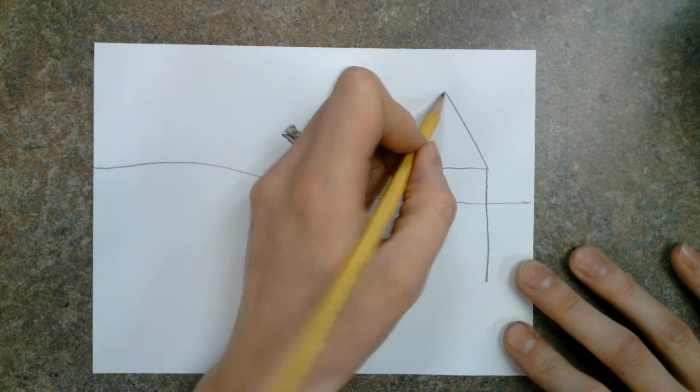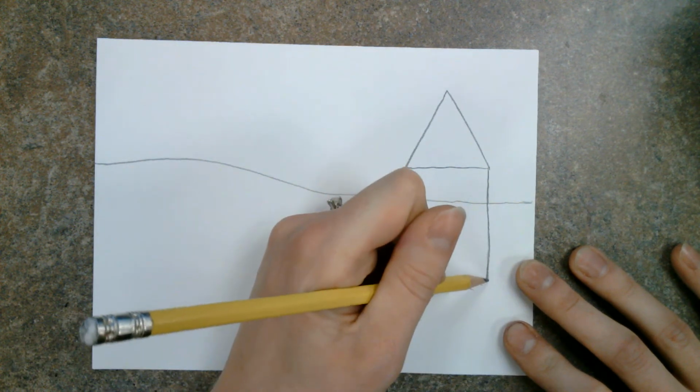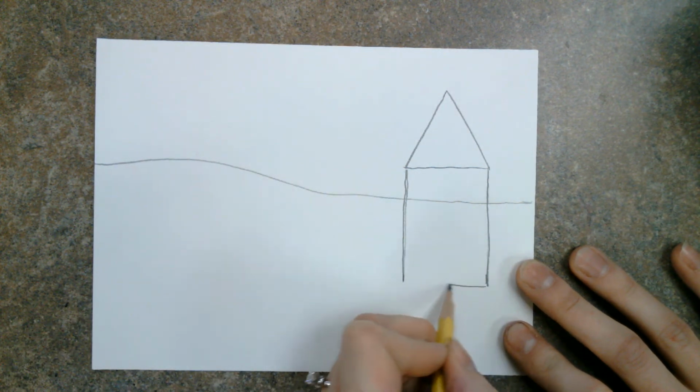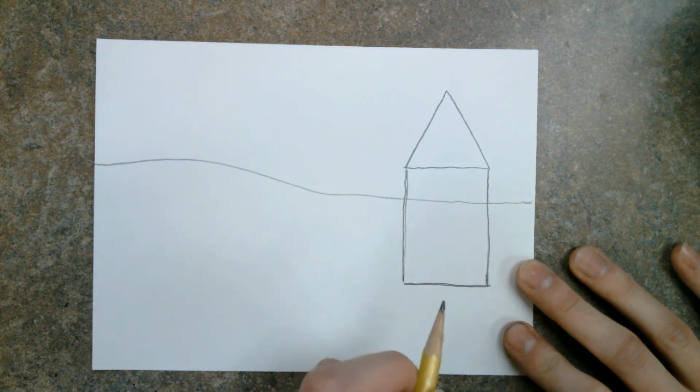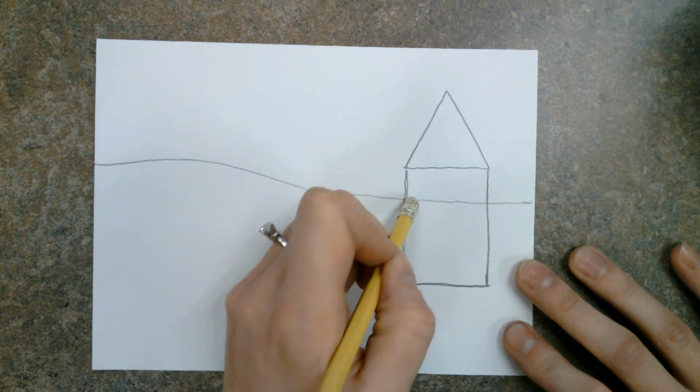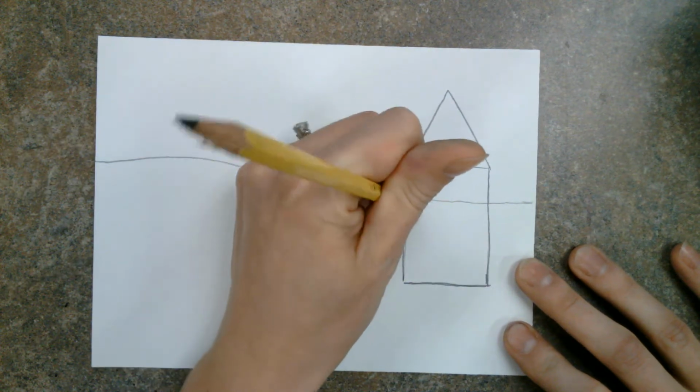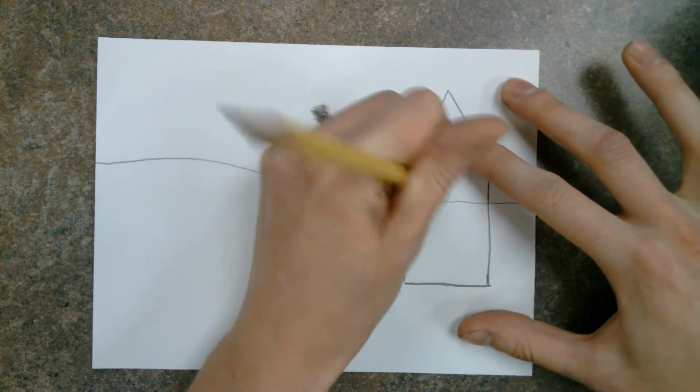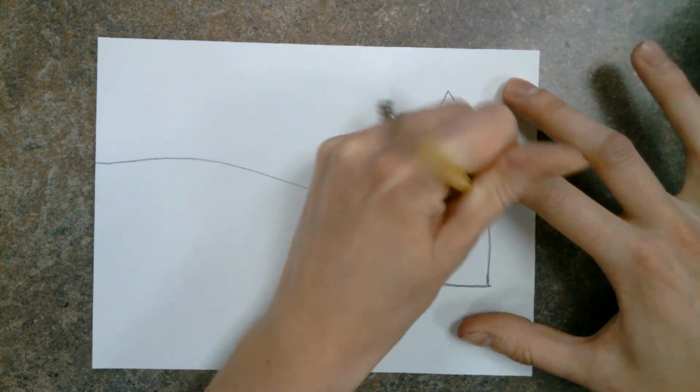I remember that it's really pointy. And then I can add a part on the bottom for my house. Now I notice that my line goes right through my house, so I need to erase that with my eraser. I need to get rid of that.